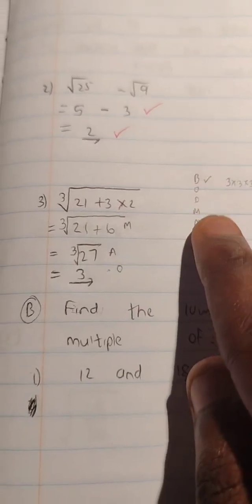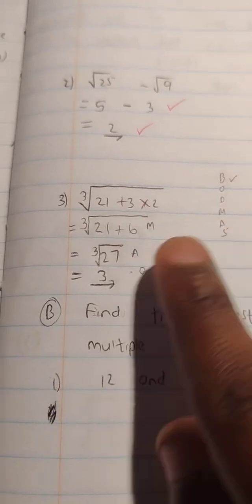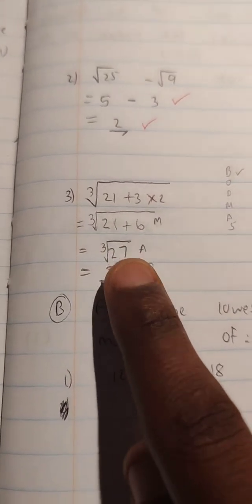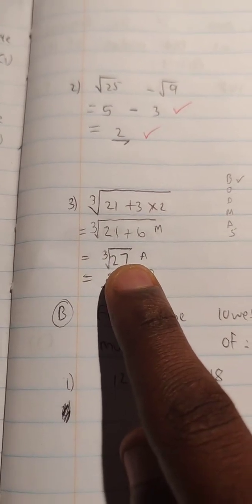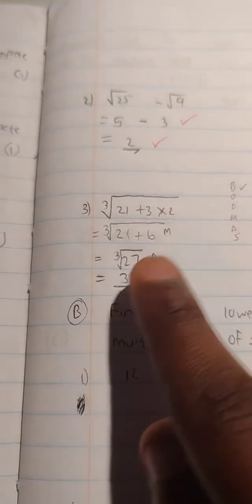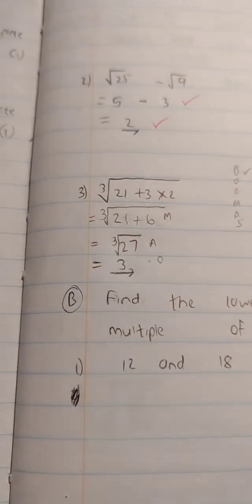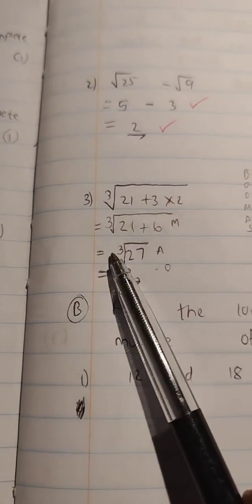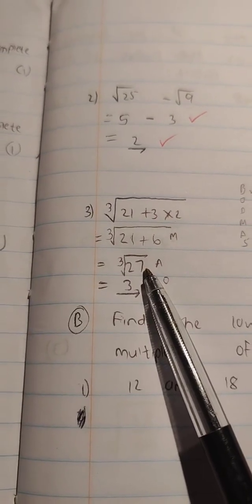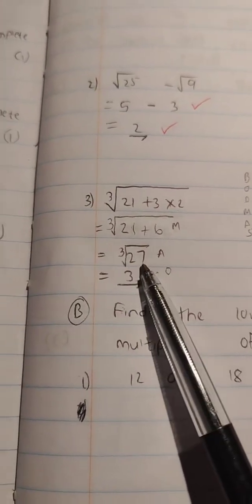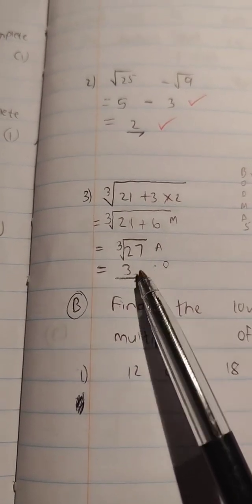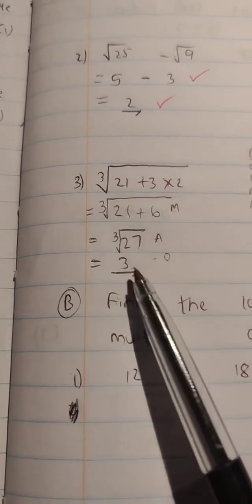Then, after multiplication, what follows is addition. So now 21 plus 6 is going to give us what? 27. That is the next step. Addition has been applied. Now we can apply the cube root to the specific number inside the root. So what is the cube root of 27? The cube root of 27 is 3.